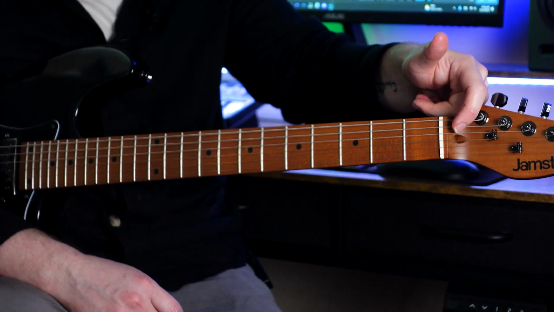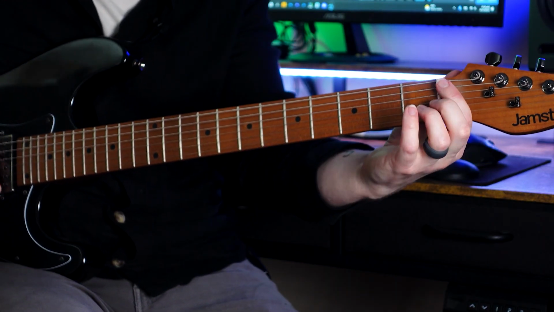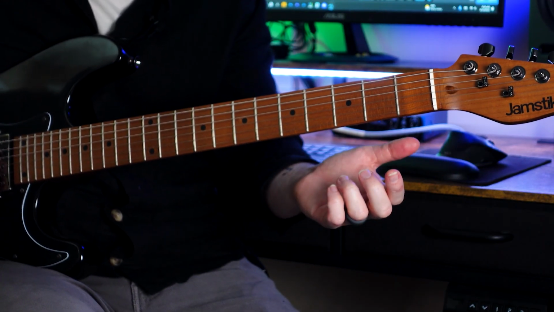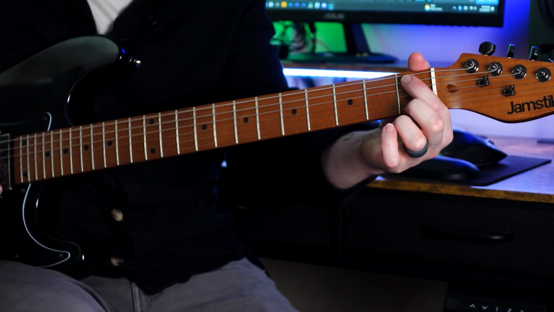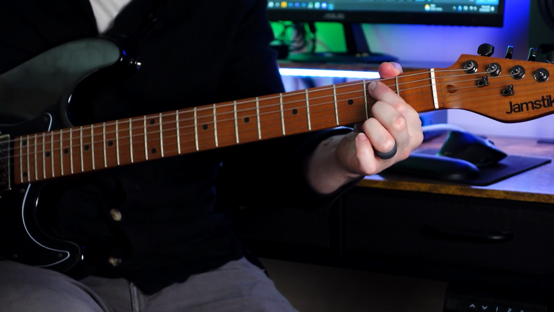So for example, on the A string, if I'm moving from A to B, I'm moving 2 frets to B, okay? Now, the only gaps where there's an exception to that rule are B to C and E to F. Those are 1 fret away. So if we know that every note is 2 frets away except B to C and E to F, well, guess what? That's the whole fretboard.